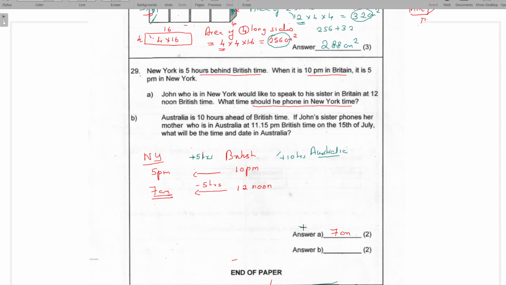So the question is, if John's sister phones her mother who is in Australia at 11:15 p.m. on British time, 11:15 p.m. on the 15th of July, what will be the time and date in Australia?